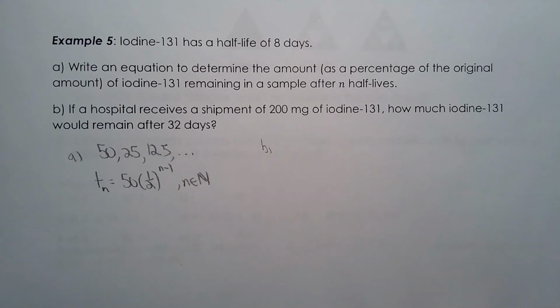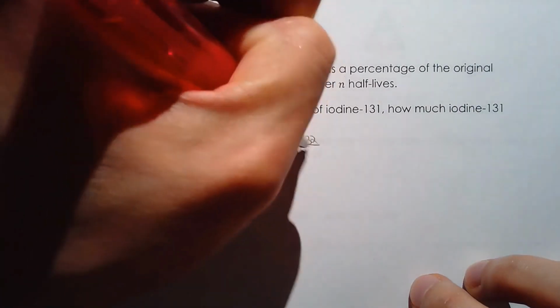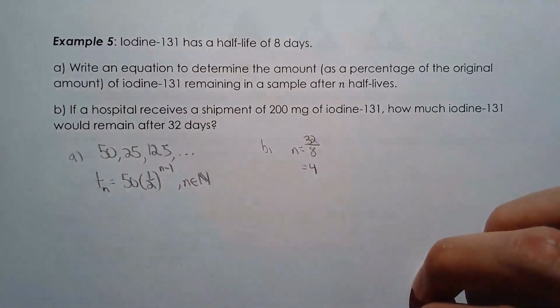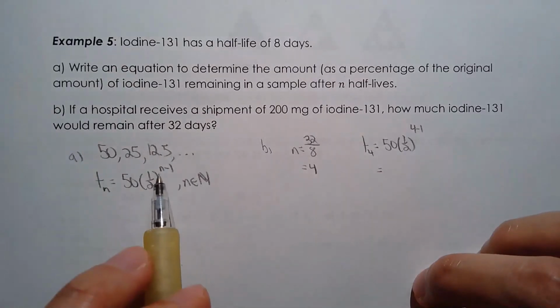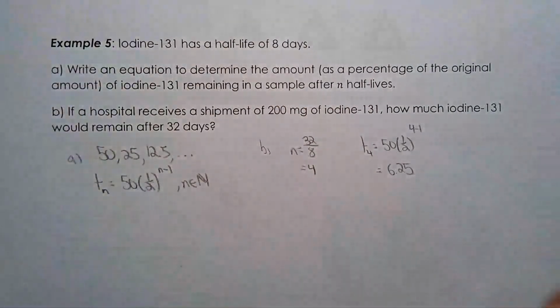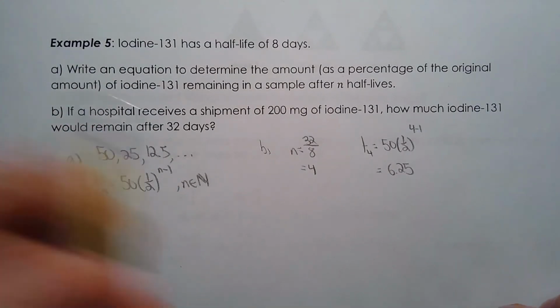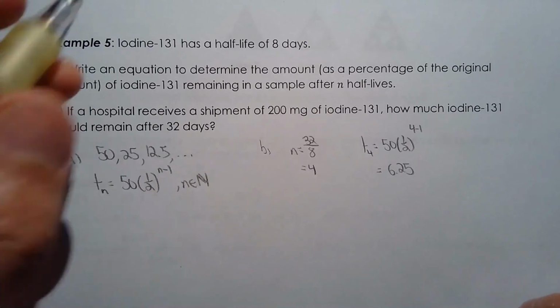Well, 32 days is 4 half-lives. All right, so 4 half-lives, you have to find the fourth term. So the fourth term is, you can kind of figure it out. It's 6.25. All right, so there's 6.25% left. Oh, it's 6.25% of 200. I totally forgot the 200.